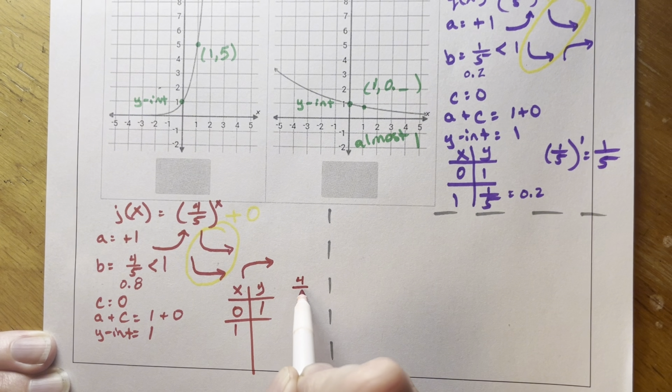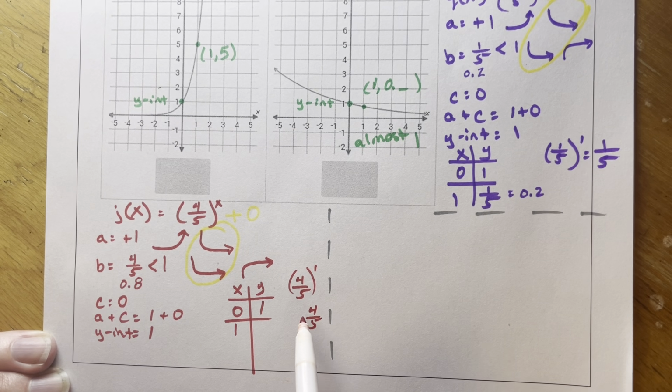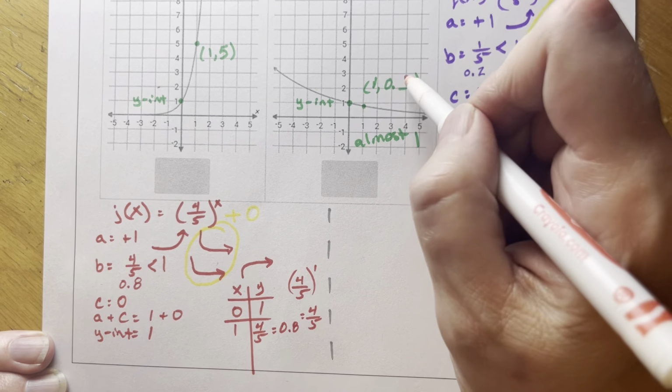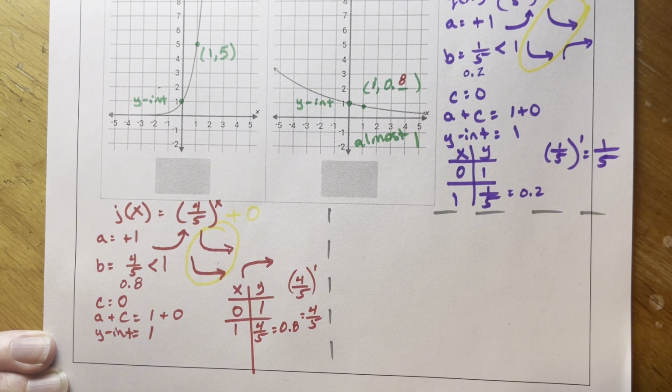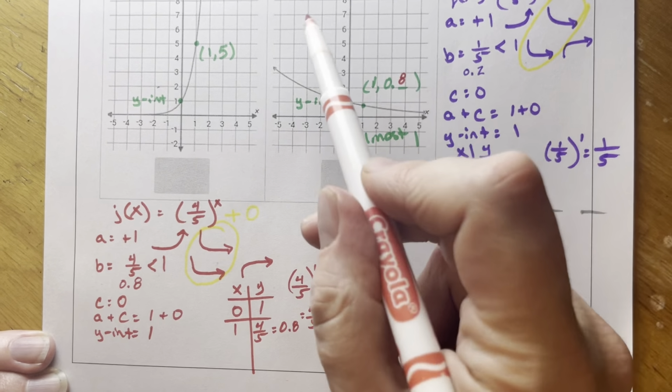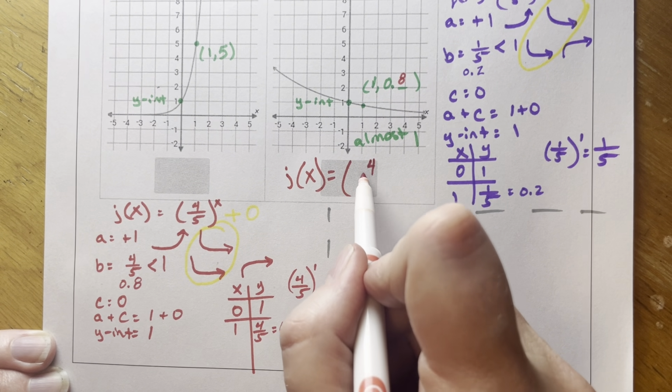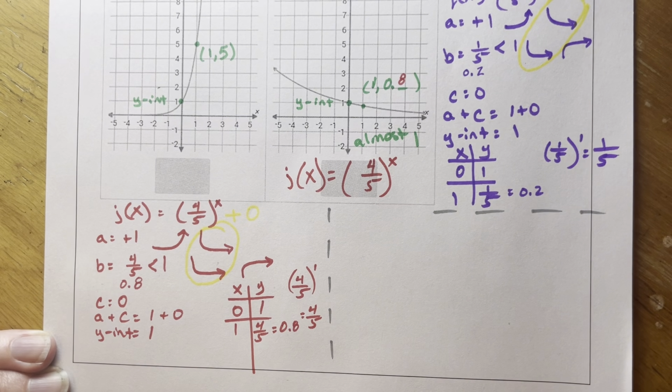So we have 4/5 quantity to the first power. Anything to the first power is itself, 4/5. So at X equals 1, Y has a height of 4/5, which is almost 1. It's 0.8. And that's what we found here. It was almost 1. It's at 0.8, which means that this fourth graphing option is our J of X with the quantity 4/5 to the X power.